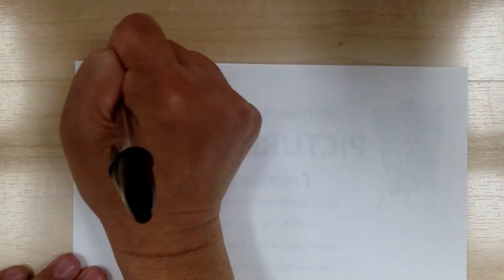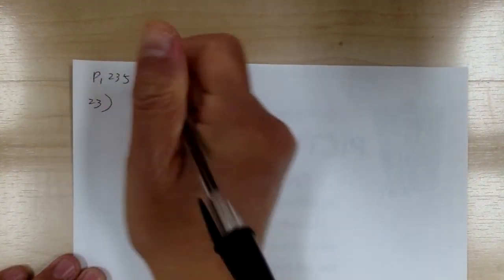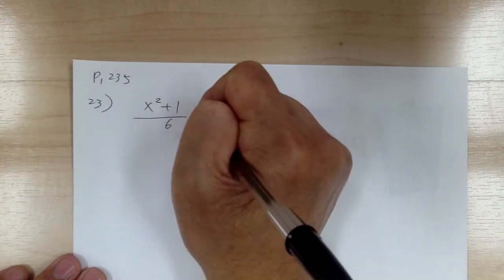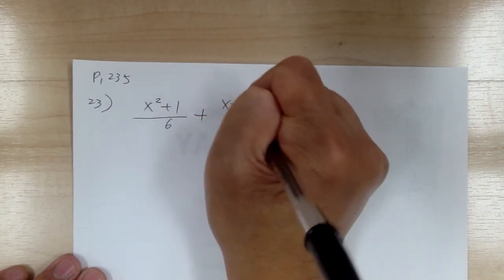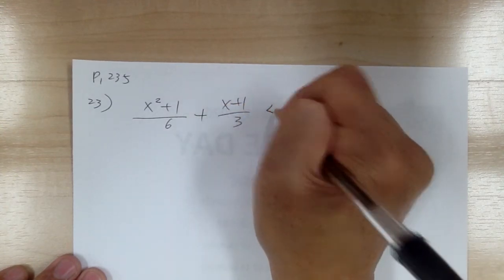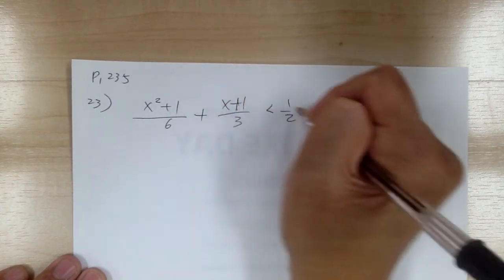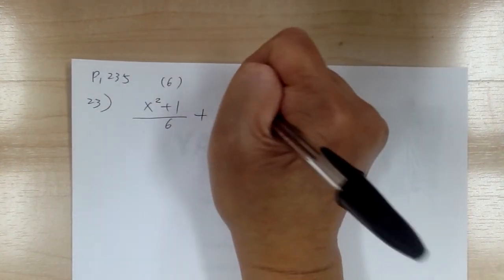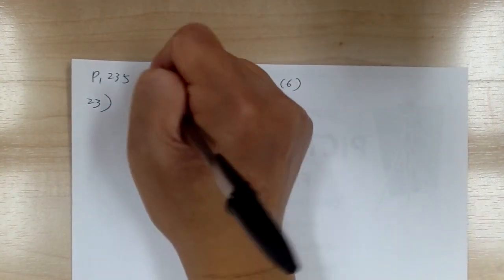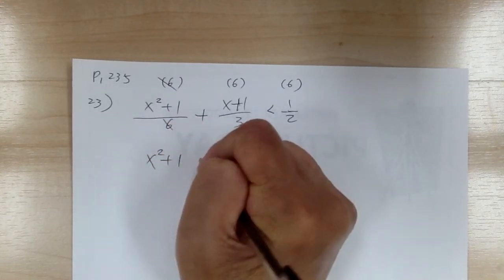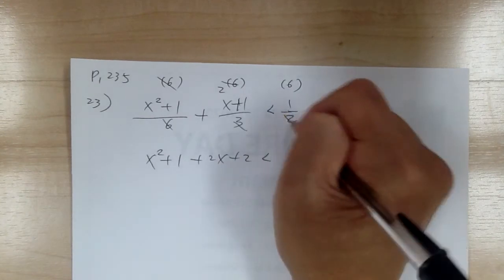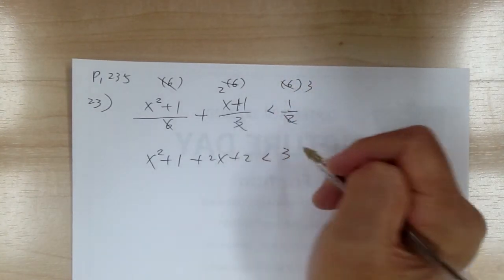Okay, let's go to 23. You have x squared plus 1 over 6 plus x plus 1 over 3 is less than 1 over 2. Okay, so common denominator is 6, so let's go and multiply by LCD. So this cancels out, so you get x squared plus 1. This cancels out, so you get plus 2x plus 2. This cancels out, you get 3.